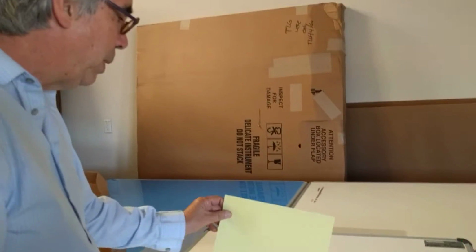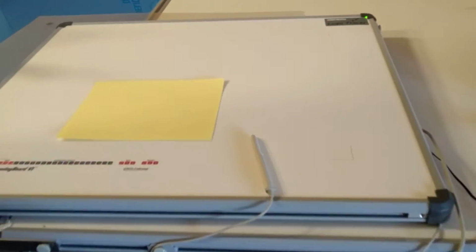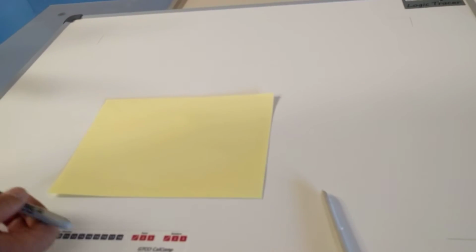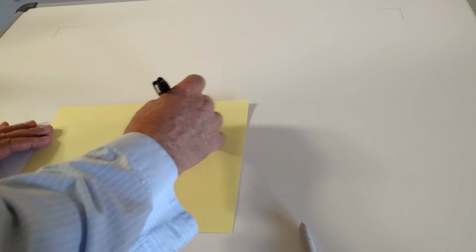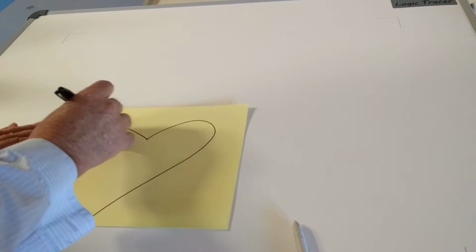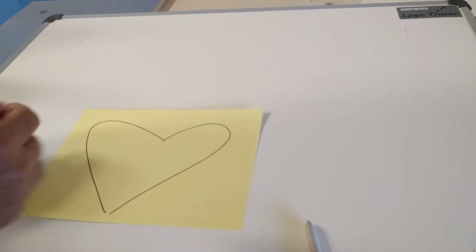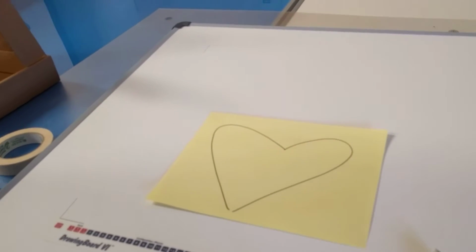I'm going to take a regular piece of paper, 8.5 by 11. I'm going to take a regular pen or a pencil. I have a Sharpie here. I'm going to draw on this piece of paper a nice big picture of a heart. So I've got a big picture of a heart here. I'm going to put the piece of paper on the board. Then I'm going to digitize that as my first example.